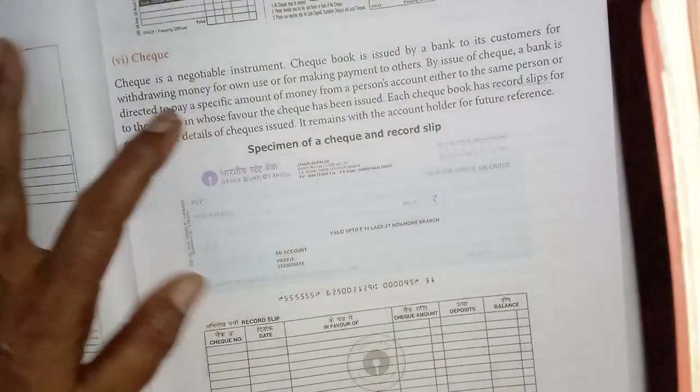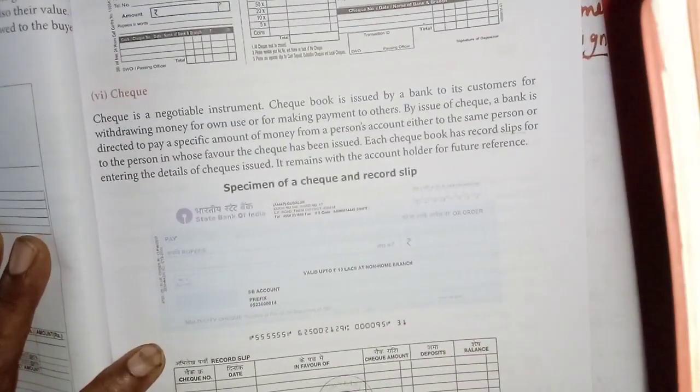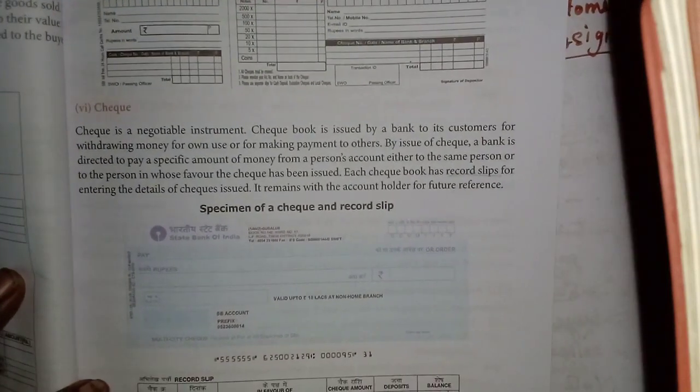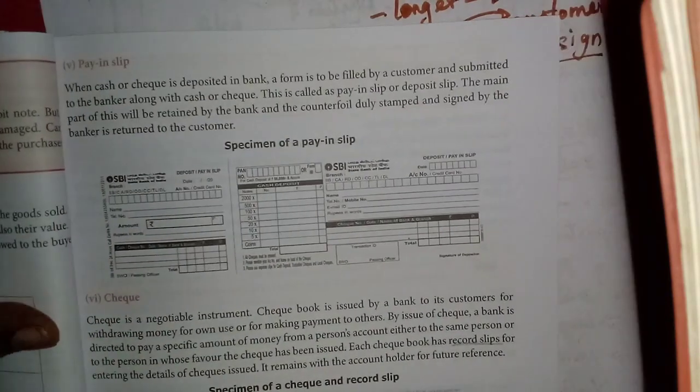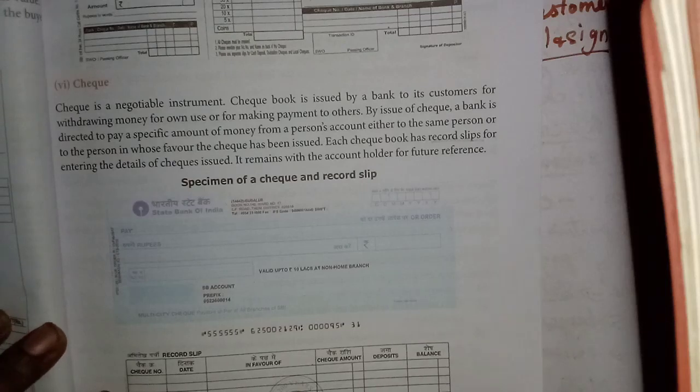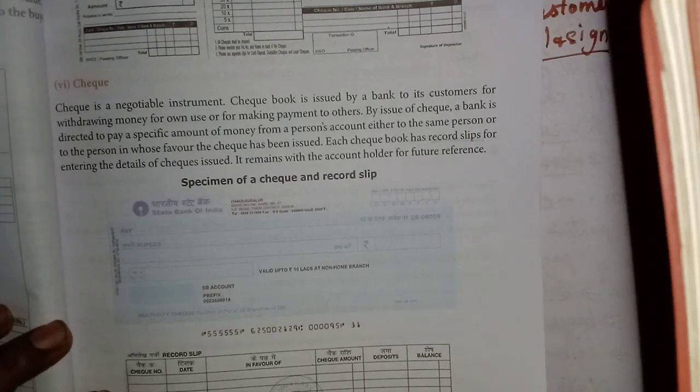Then the check. Then the pay in slip. That's all. Okay, these 6 we have to read. There is only one question: source documents, we have to learn.